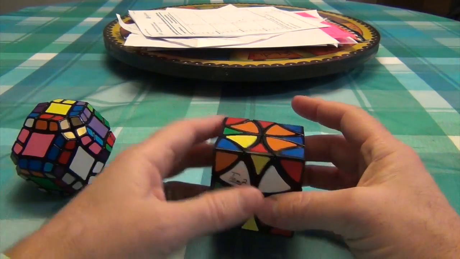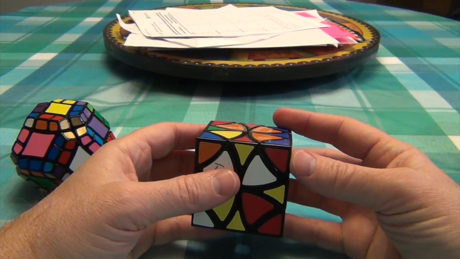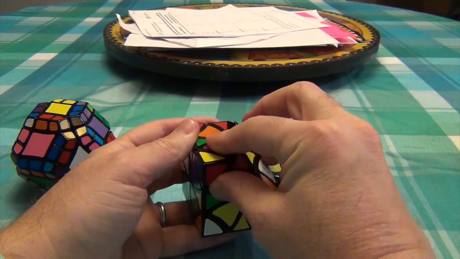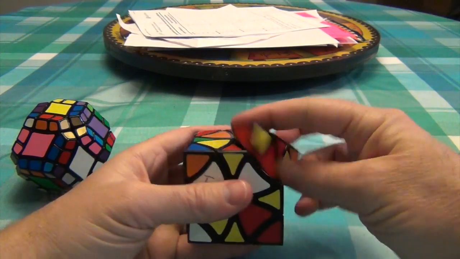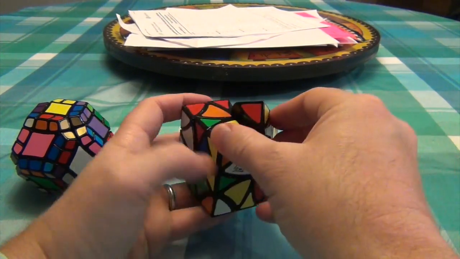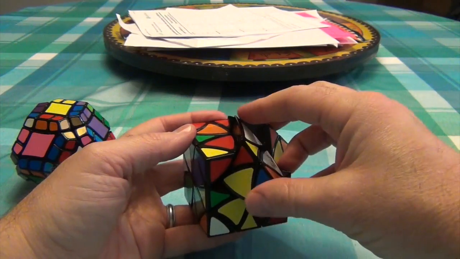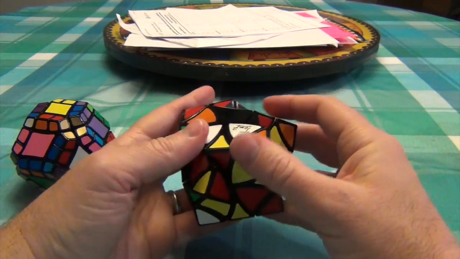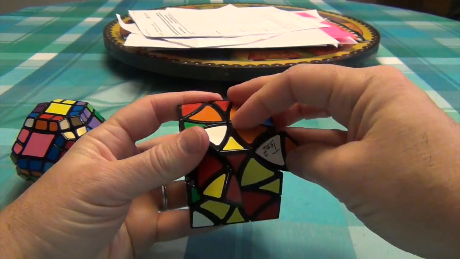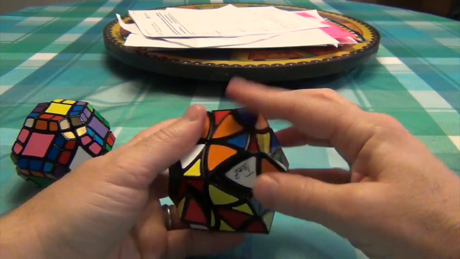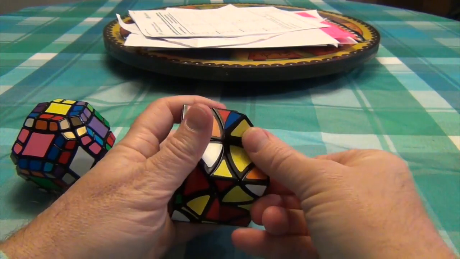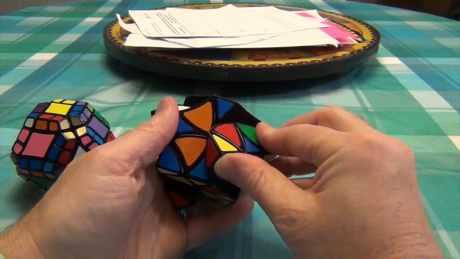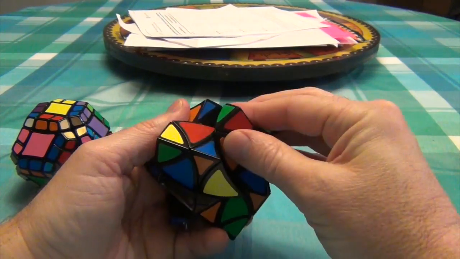Then you just go for the shape-shifting, which means I'm going to take this up here and move this over to here. So basically what I'm doing is I'm taking a center and moving it into a corner position. So that's now in a corner position. And if I move this back down like so, and keep this here, I now have a corner in a center position. So that's really what all that entails.